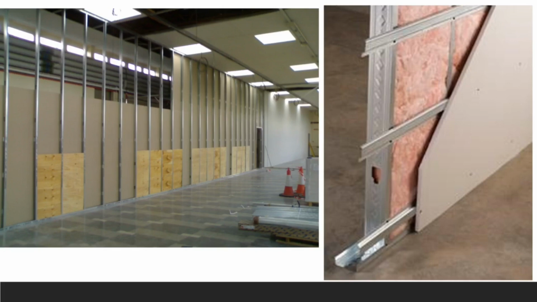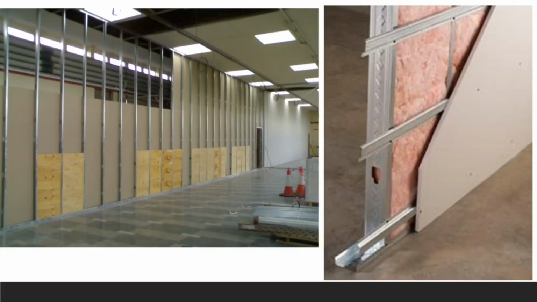So on the left hand side, you can see a standard metal, what we call gyprock metal partitioning system. I've done many thousands of meters of this in my time. And what you can see here typically are the metal studs. Whoa, I don't know why that's just done that. Let's try and go back. There we go. The metal studs.